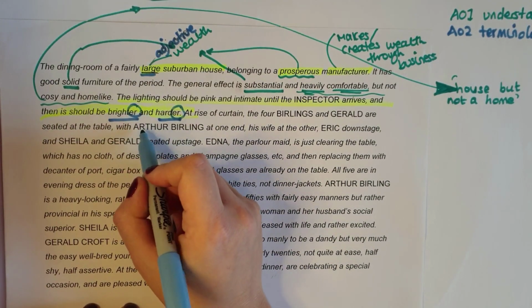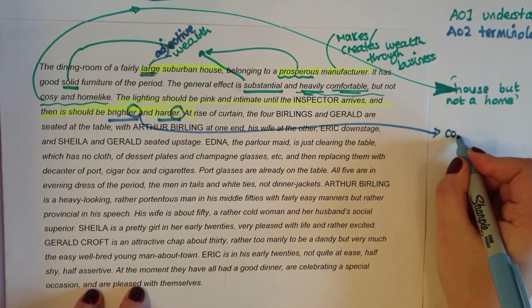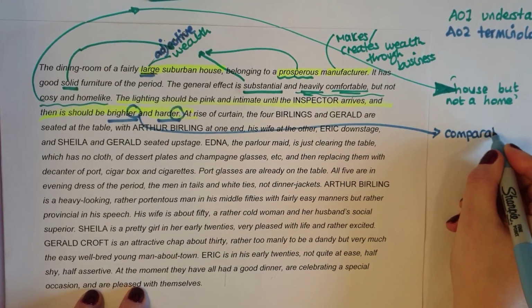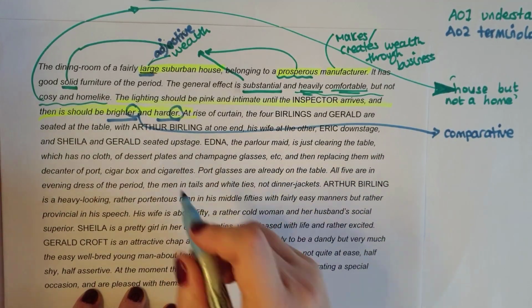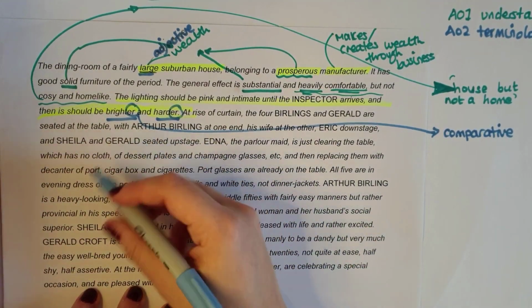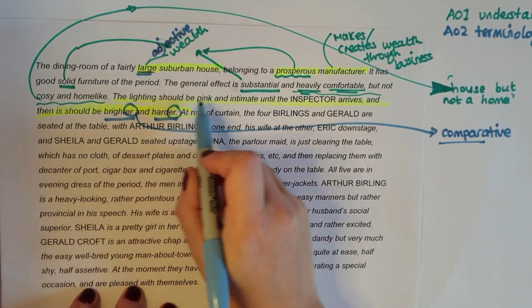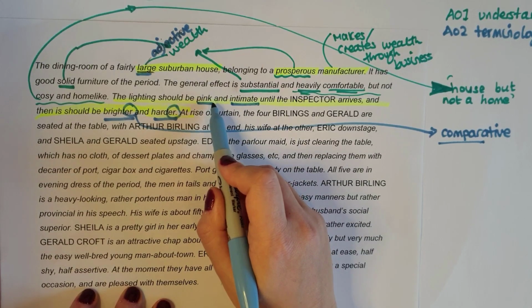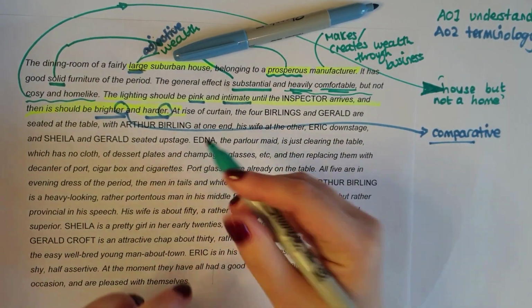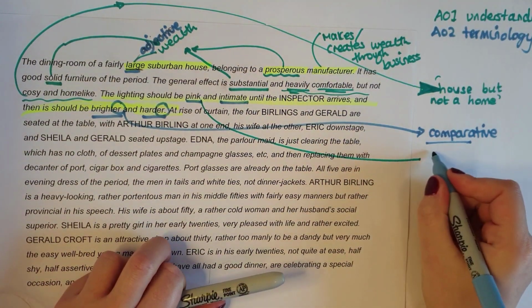They're both adjectives because they're describing something, but the ER makes them comparatives. Brighter and harder than. So a comparative is still an adjective. It's just within a class of adjectives that often use the ER ending, and they compare. Literally, the clue's in the title. So the lighting should be adjective, adjective, pink and intimate. By that, I'm thinking my connotations, again, AO1. Connotations you could use as terminology, but I'm linking AO1, AO2 here.